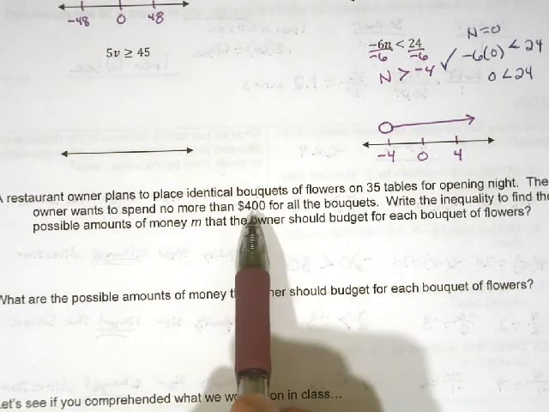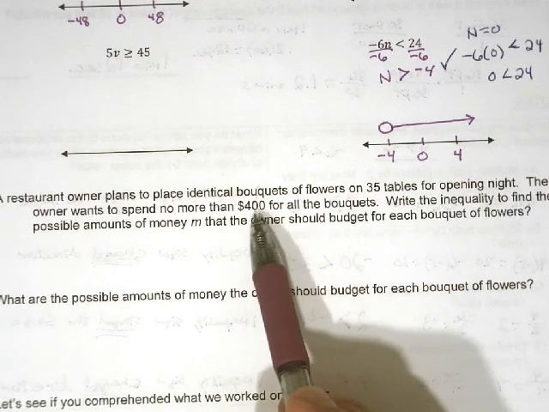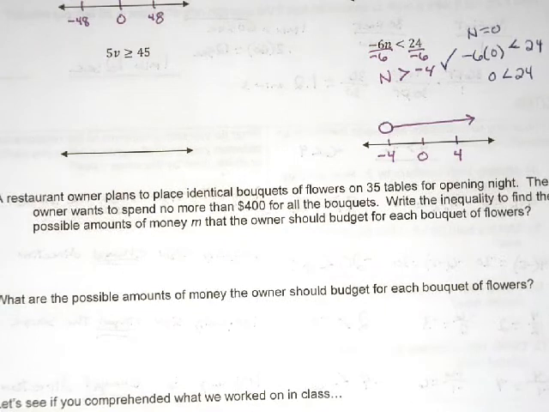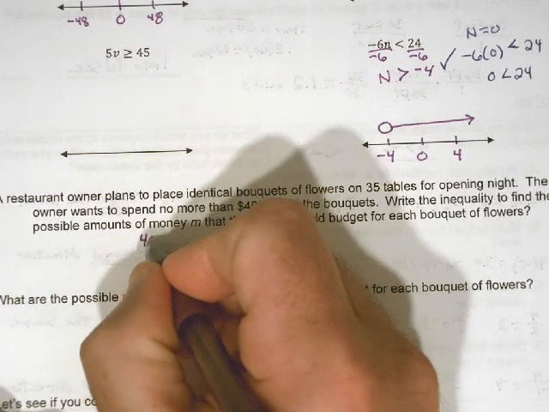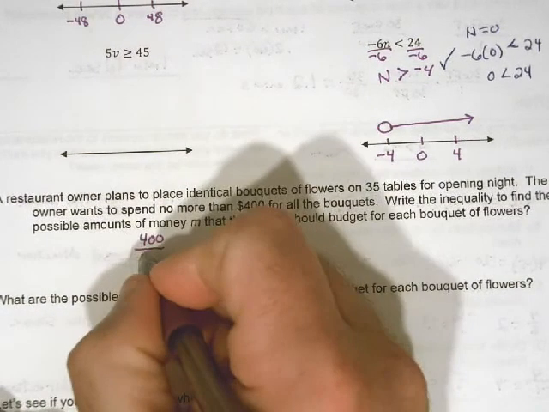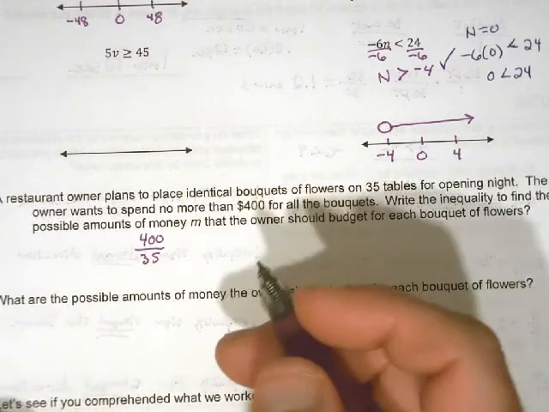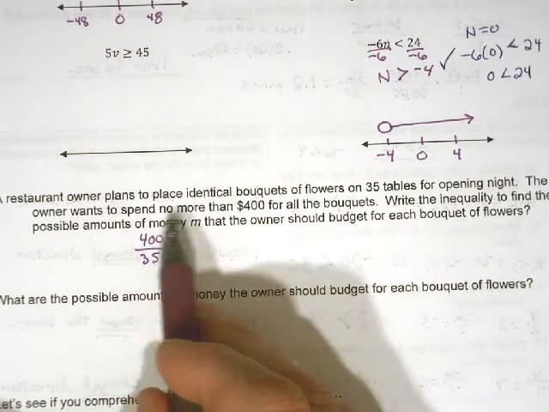So when I have an inequality question here, I like to think of it as kind of like an equal sign. So let's just ignore this "no more than" for a moment. And let's say the owner wanted to spend exactly $400. Well, how much would he have to spend on every single table for it to equal $400? So that's going to be our division problem. And then we'll bring in the secondary part to it. So again, a couple different ways you can write this, but I'm going to start with the division. So 400, I'm going to divide that by 35.